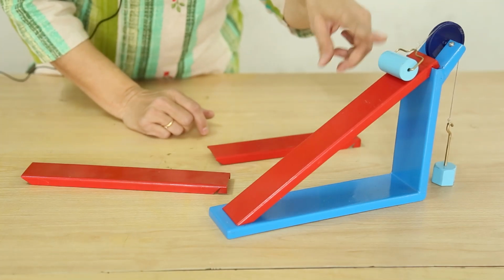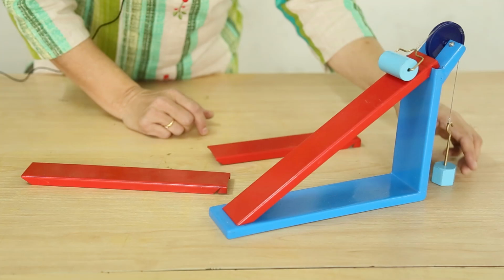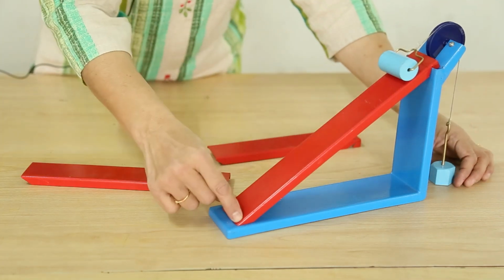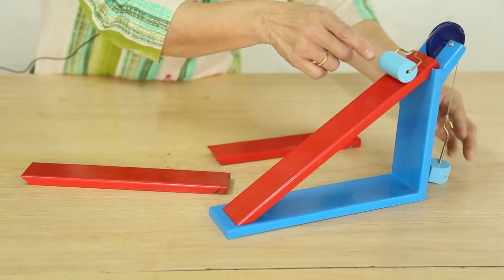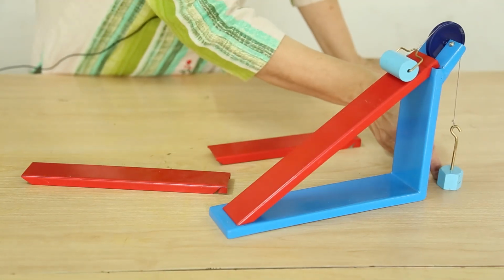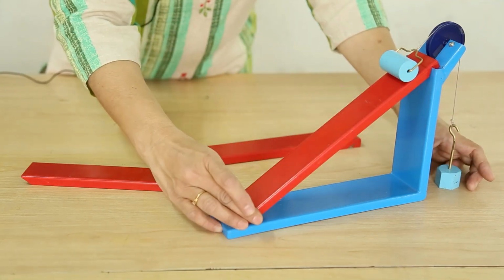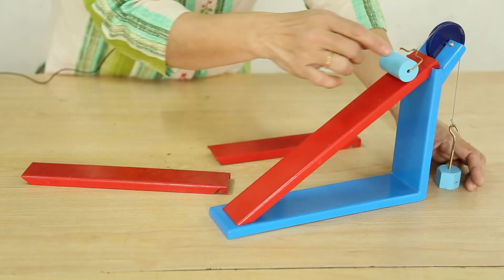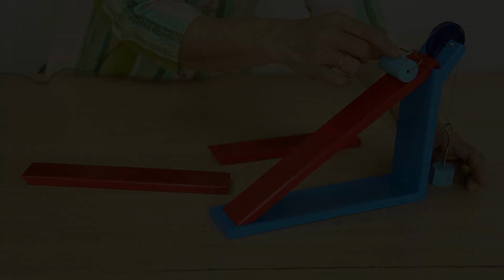This load is very high, or more weight than this one. So, with less effort, by using an inclined plane, we can lift the heavy weight. This is 150 gram and this is only 100 gram. So, with less effort and using the inclined plane with less slope, we can easily do our work faster.